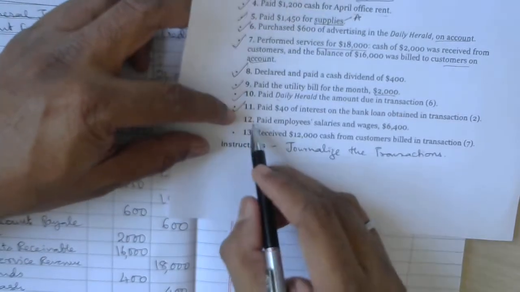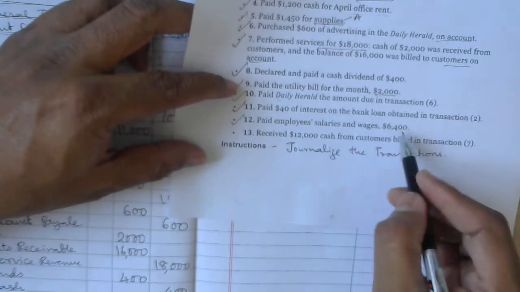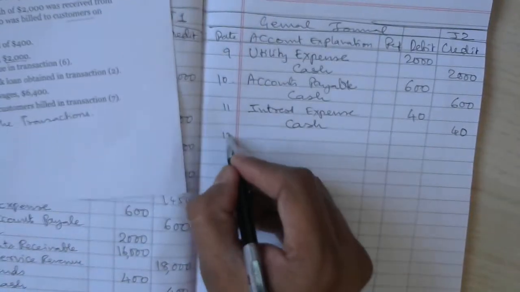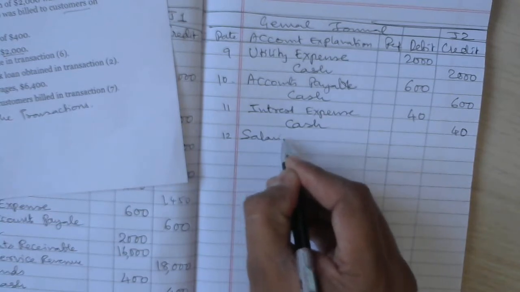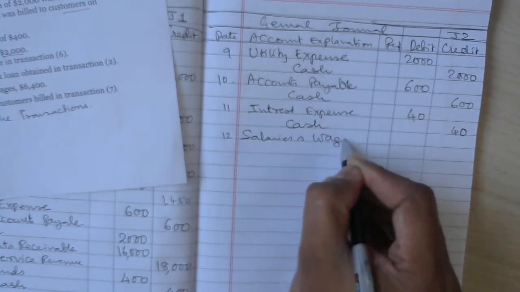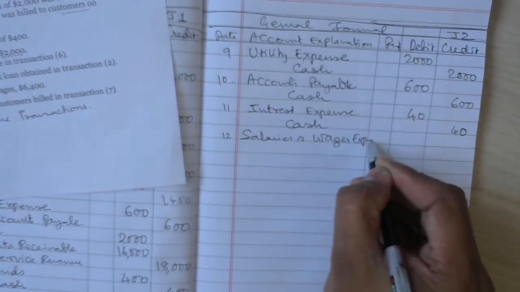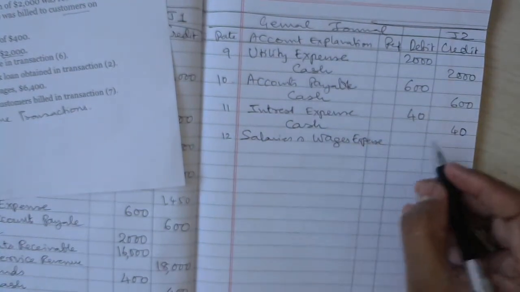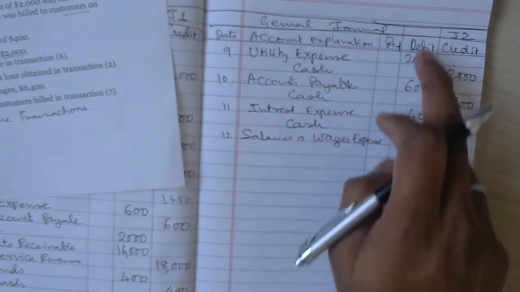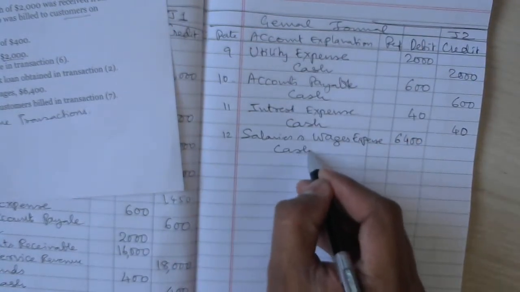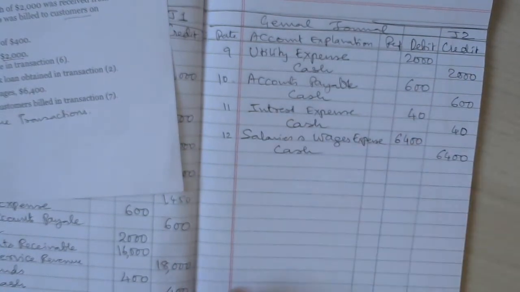That is 11. Paid employees salaries and wages 6,400. So again this is an expense. So expenses are easy. So salaries and wages expense, 6,400. So salaries and wages expense will be in the debit, and then cash will be in the credit, 6,400.